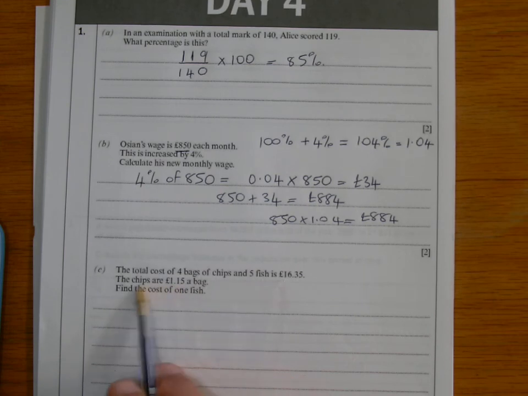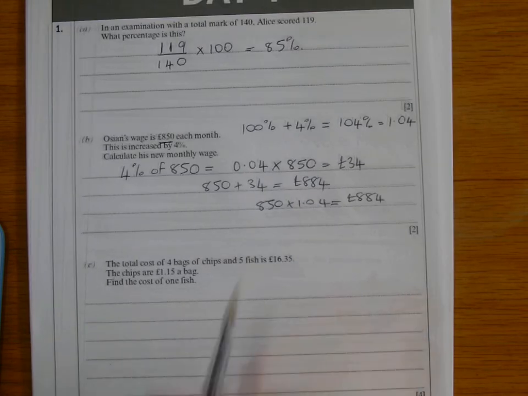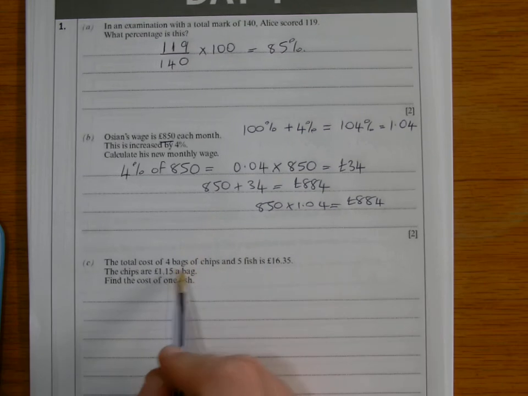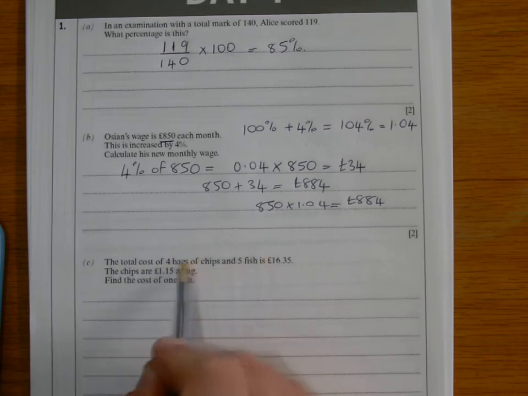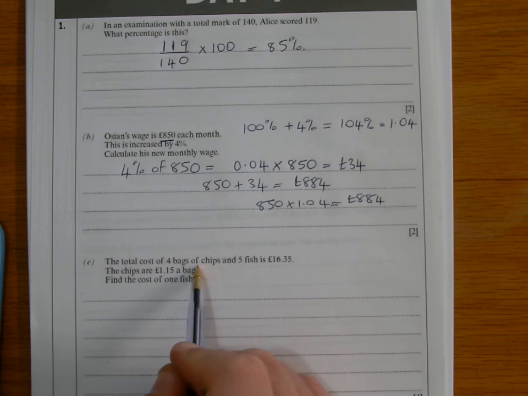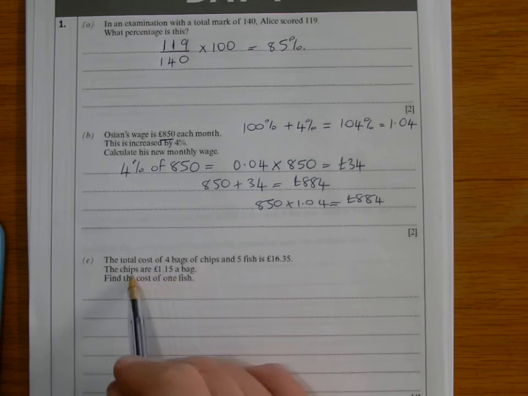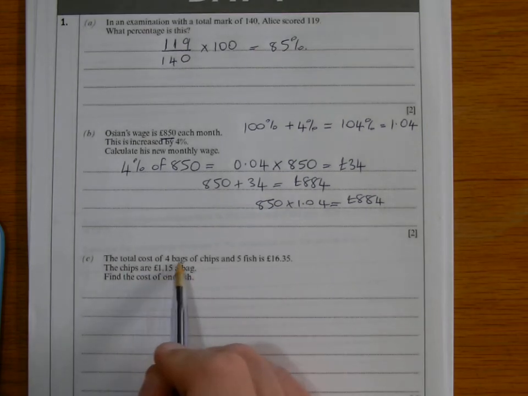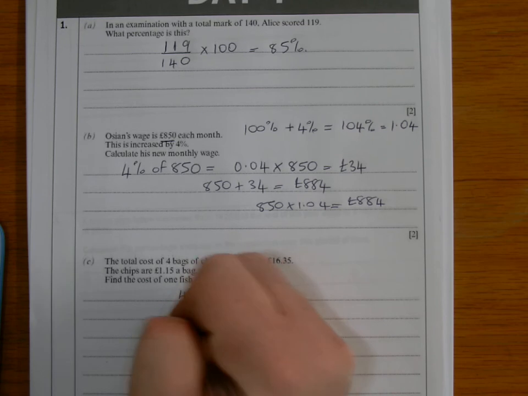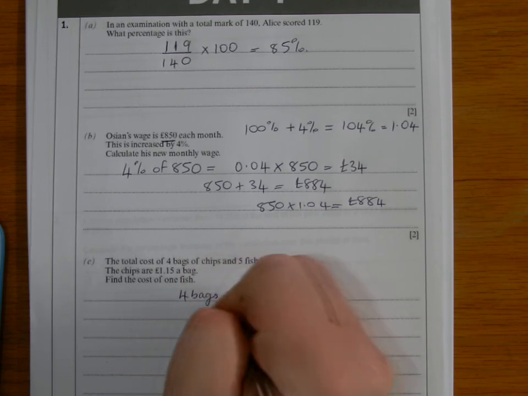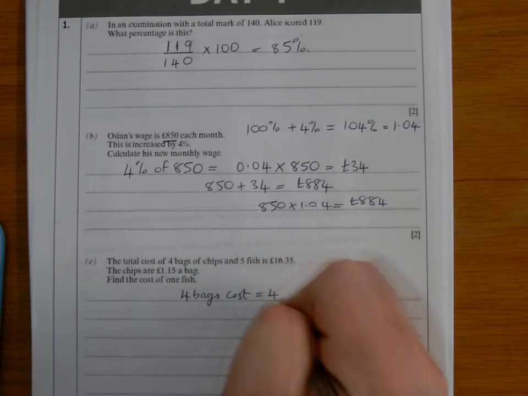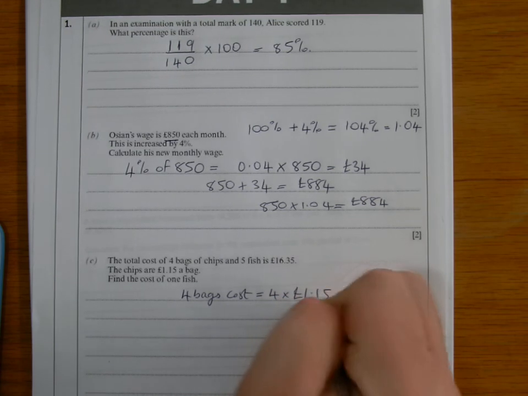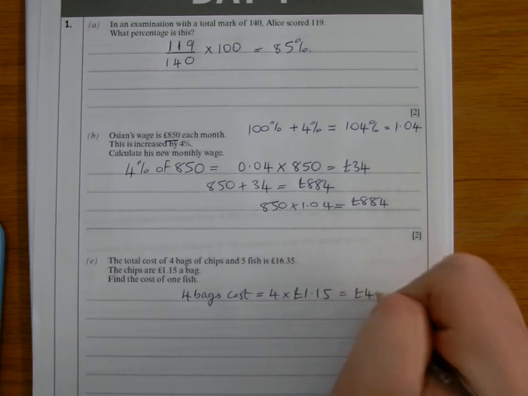And then in C, it says the total cost of 4 bags of chips and 5 fish is £16.35. The chips are £1.15 a bag. Find the cost of 1 fish. So this is nothing to do with percentages here. This is just like an equation you've almost got here. Because we know chips are £1.15, we can work out what 4 bags would cost. So 4 bags cost 4 lots of £1.15, which will be £4.60.